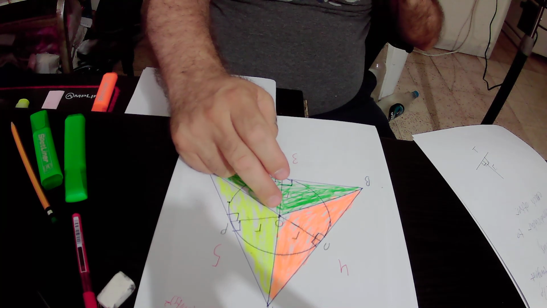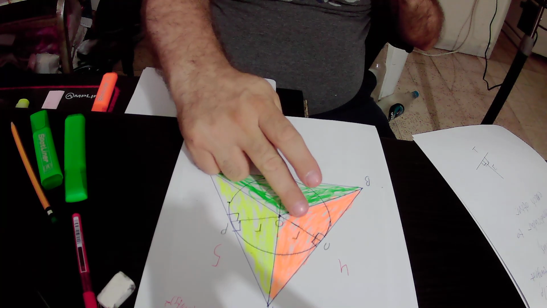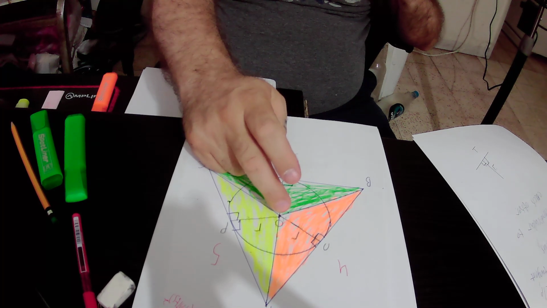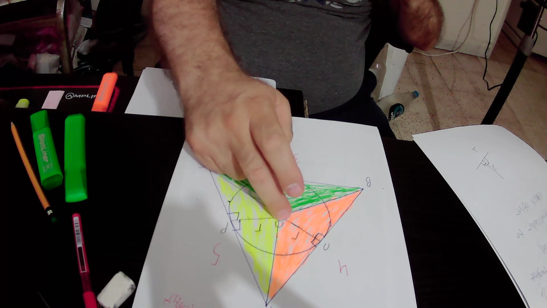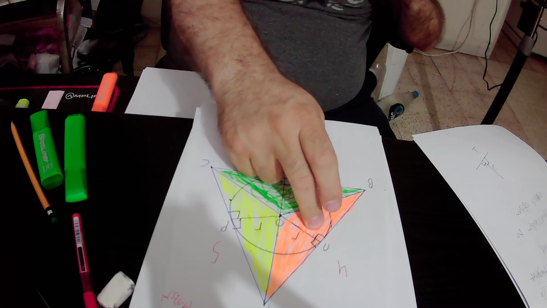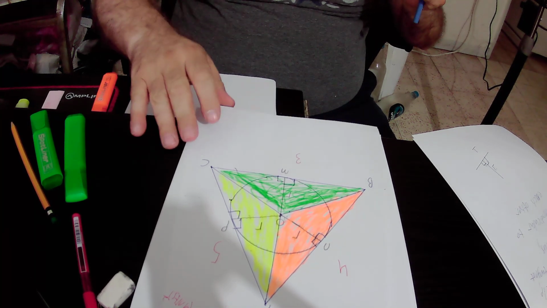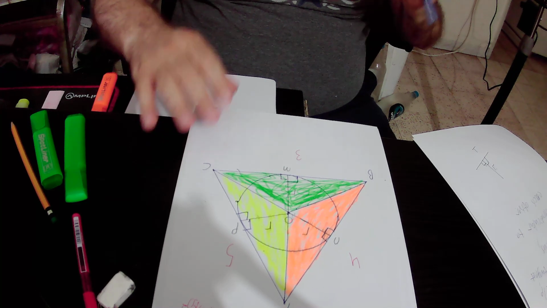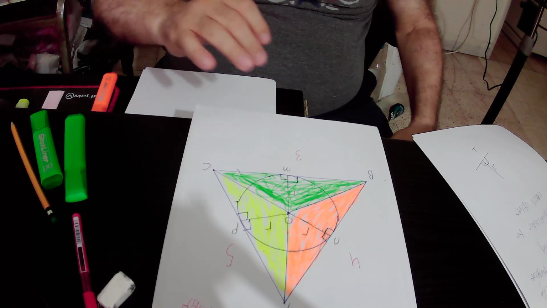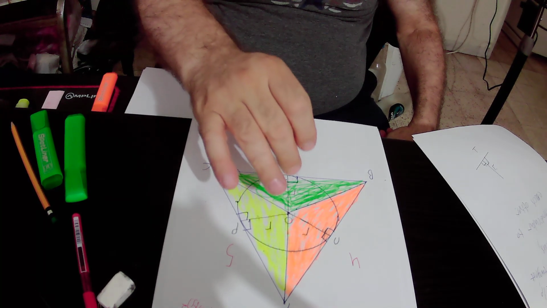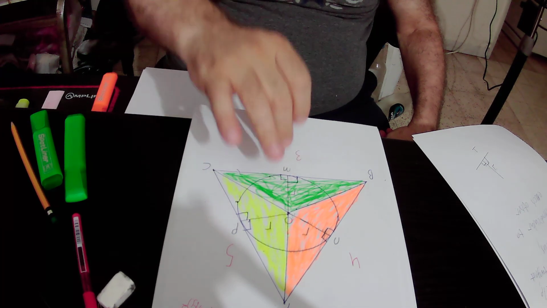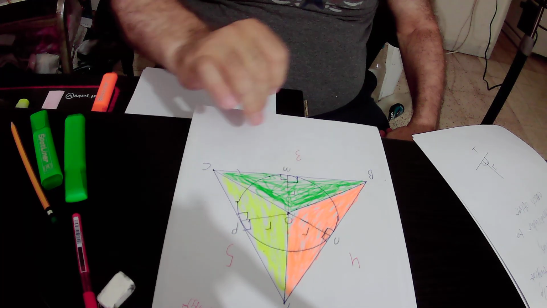And for the same reason, ON is also the radius of this circle because it starts from the center and ends at point N, a point on the circle itself. The radius of any circle is defined as a line segment inside the circle that starts from the center of the circle and ends at any point on the circle itself.